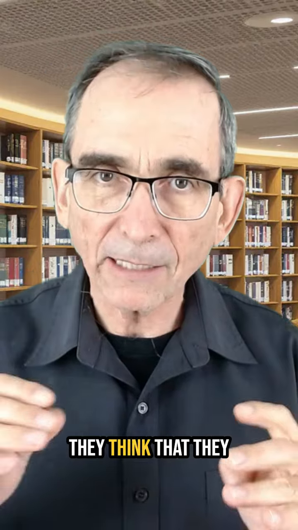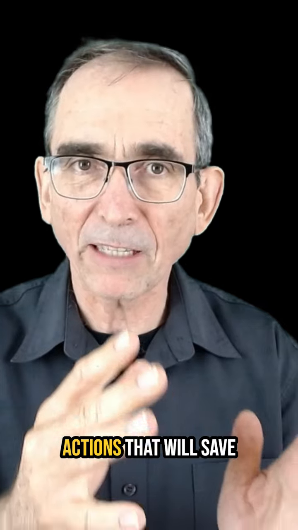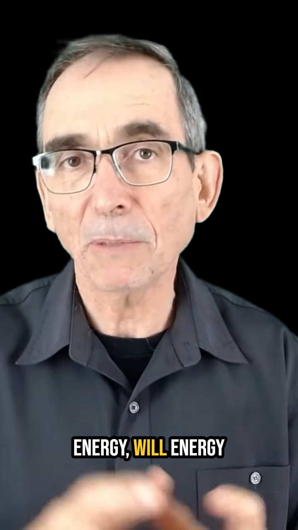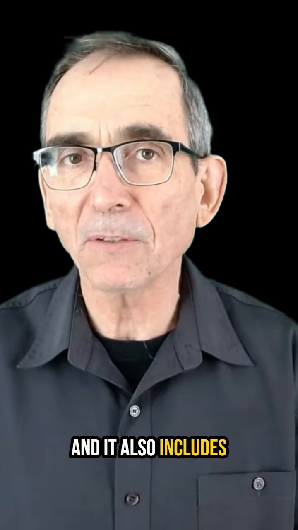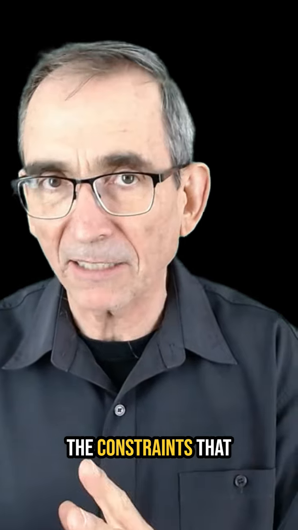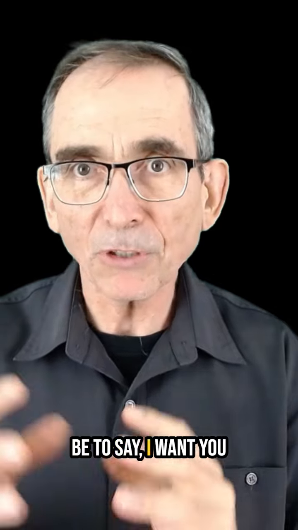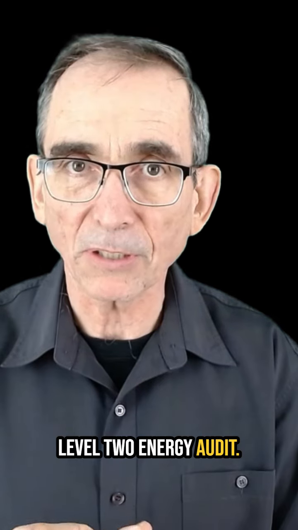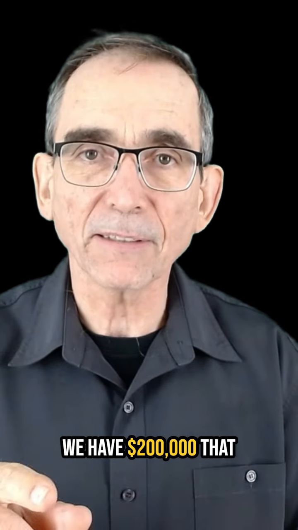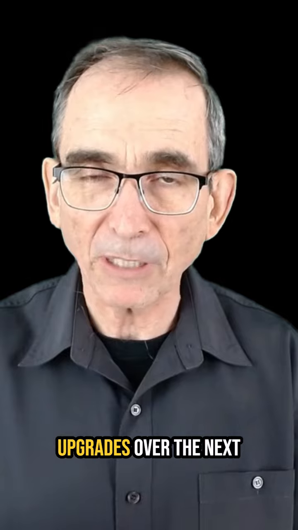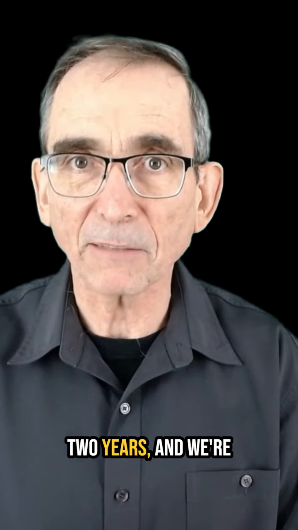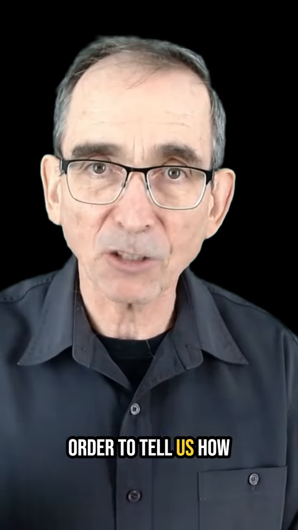A clear scope includes things like the resources available to implement actions that will save energy or implement energy efficient measures, and it also includes the constraints that the organisation has. So a better scope for an energy audit would be to say, I want you to do a type 2 or level 2 energy audit. We have $200,000 that we want to invest in energy efficiency upgrades over the next 2 years, and we're relying on the energy audit to tell us how to spend that money.